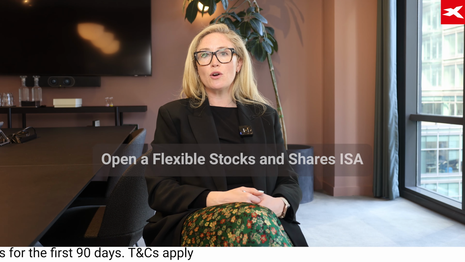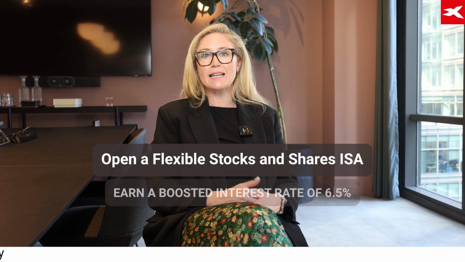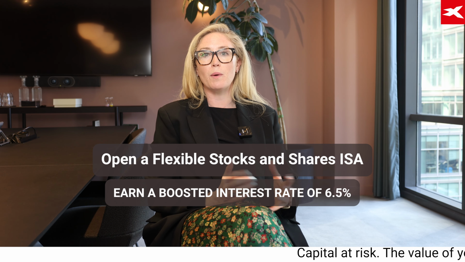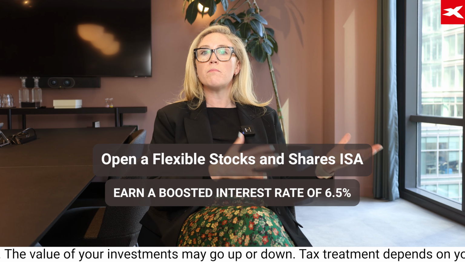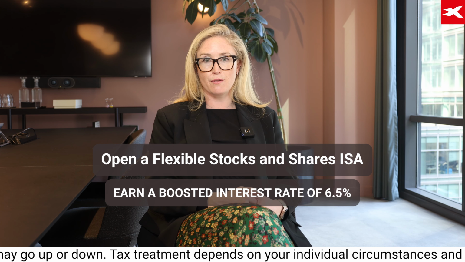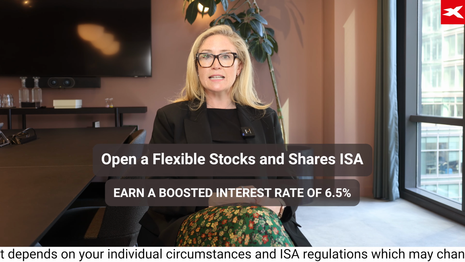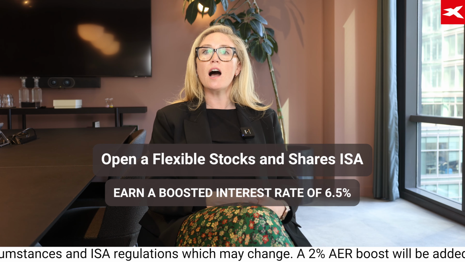Whether you're a new client or an existing customer, the boosted 6.5% interest is available to everyone. This offer is valid for customers who open or hold an ISA account with us between March 1st, 2025 and April 30th. Your interest rate will revert to the standard 4.5% or the variable rate after 90 days.